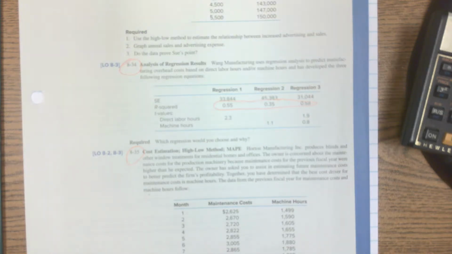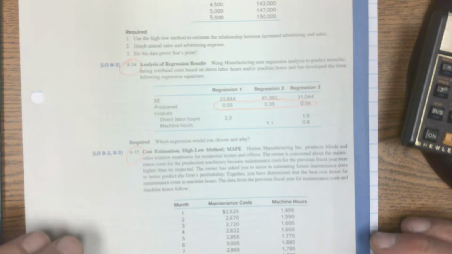So you get funny results like that when you plug in data, and that's why it's better to look at the adjusted R squared, or look at both the R squared and these t values. So that's number 34 pretty much.